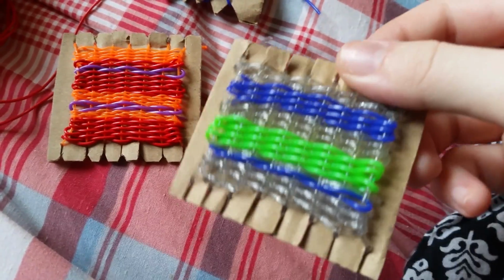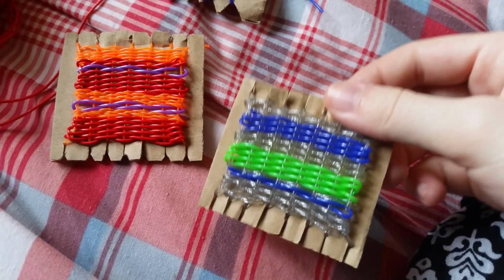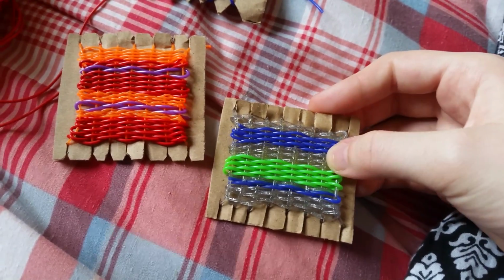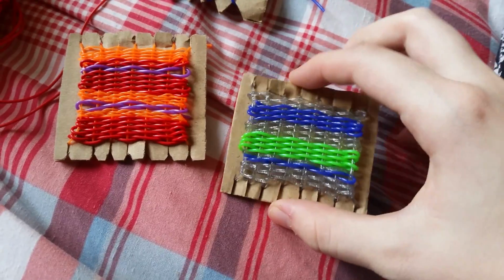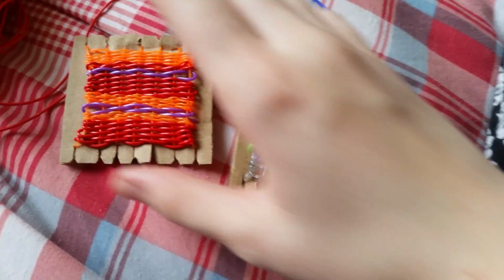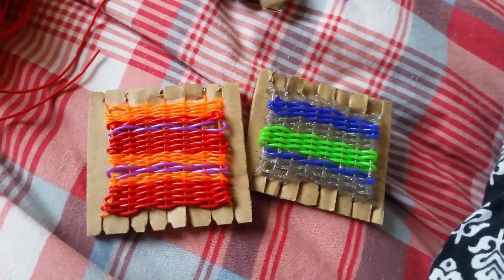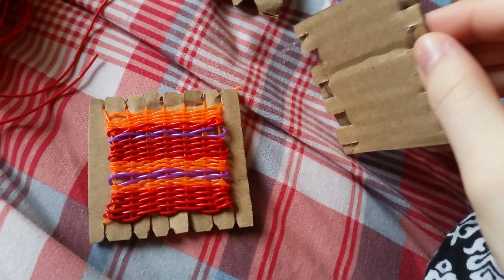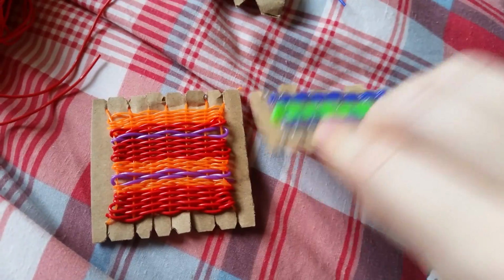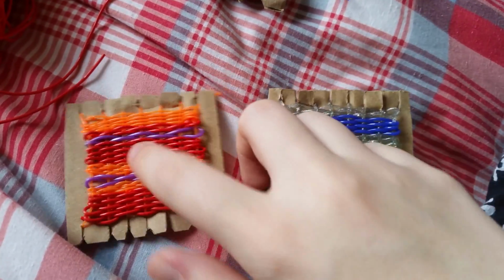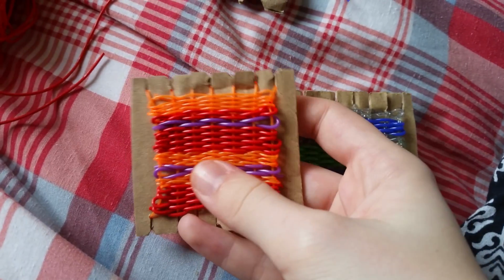It's terrible. So this one is with that clear jelly cord, and I did these ones a bit smaller so I could knock them out a bit quicker. I also learnt how to cut the cardboard so it's a bit easier. And I really like this one.